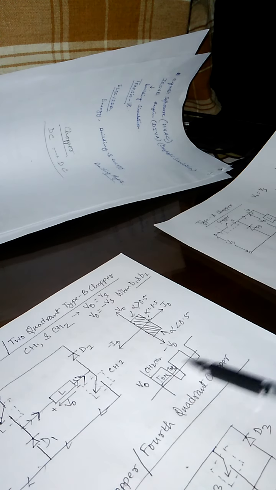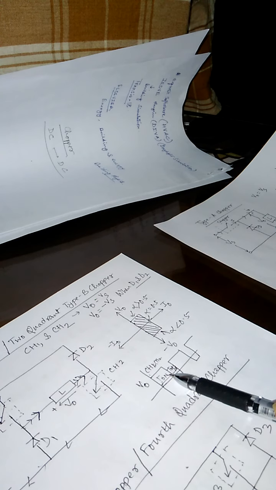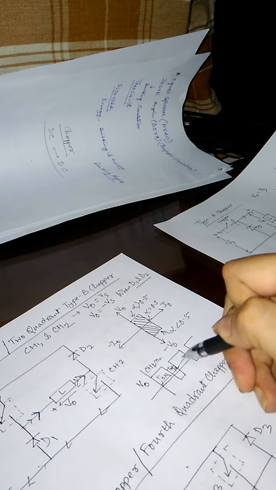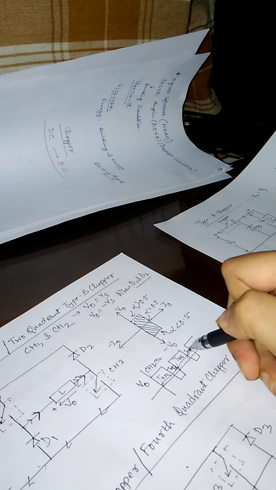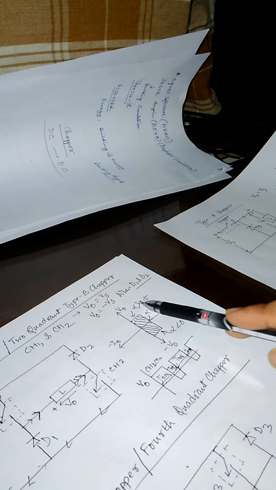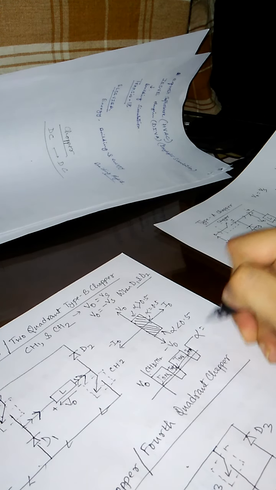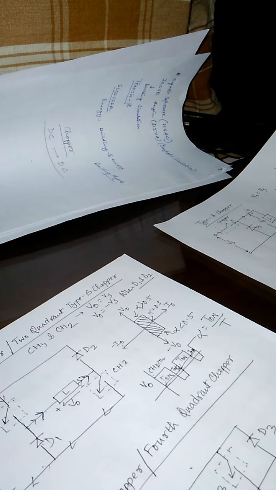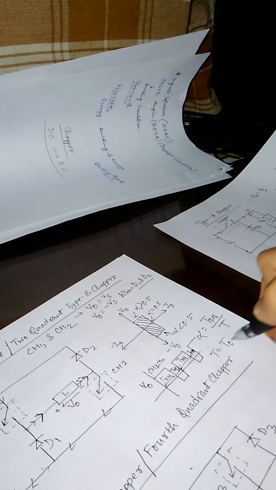Here from the diagram you can see that T on, the on time period, is greater than the off time period. That means the duty cycle is obviously greater than 0.5, because we know that alpha equals T on by T. T means the total time period, and T equals T on plus T off.